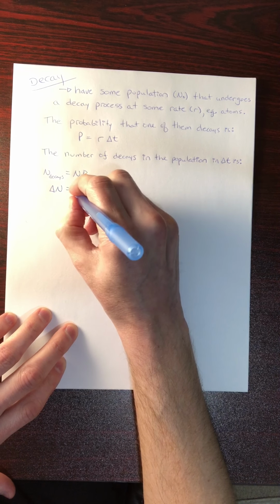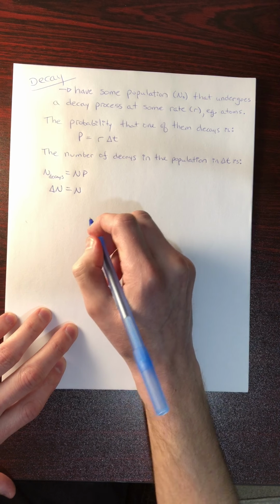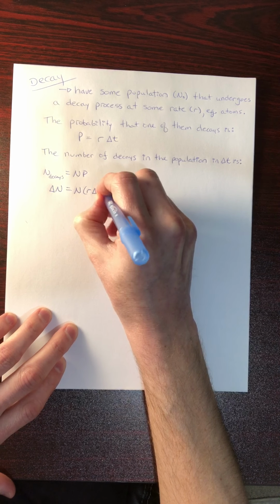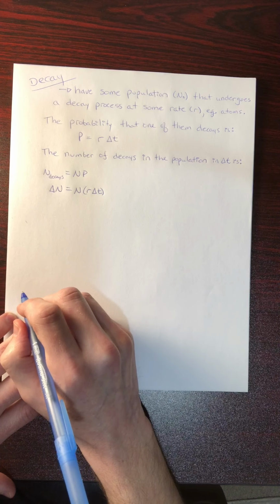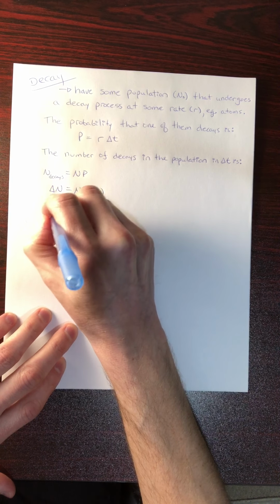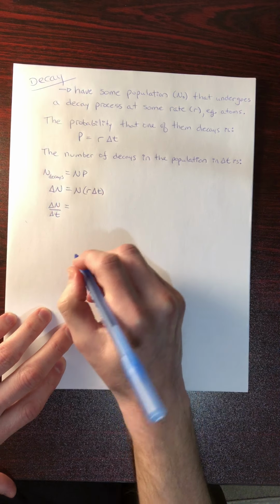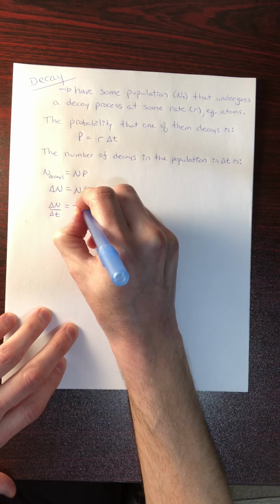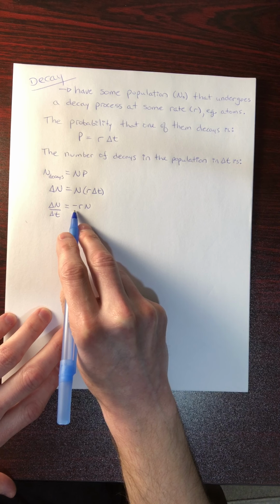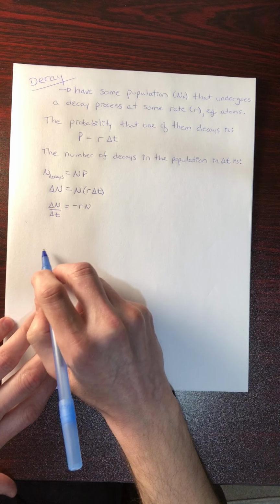So our change is actually going to be N, and then for probability, I'm going to substitute in these two values, the rate and time passed, R delta T. So now we've got two things that are changing, so I'm going to bring them over, and we've got now an expression for the change in N over the change in time. This is going to be equal to negative RN. I'm including this as a negative because this rate is going to be a decay rate, so there's a negative sign there.